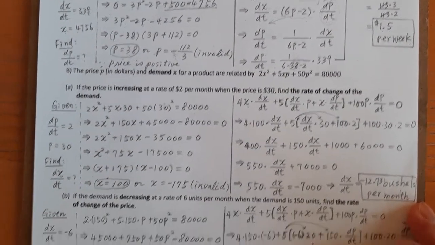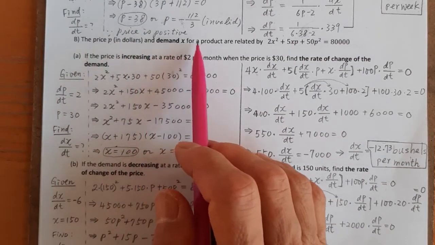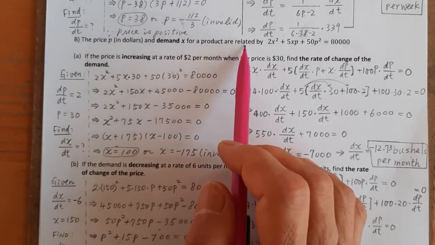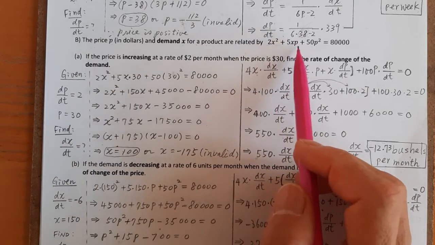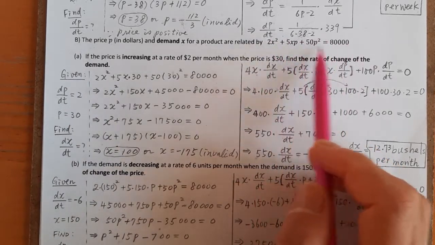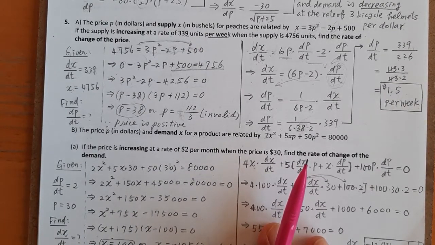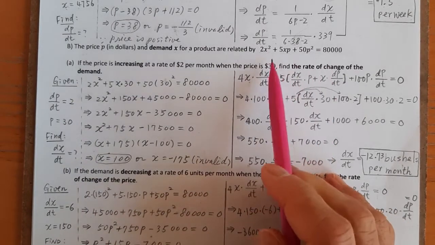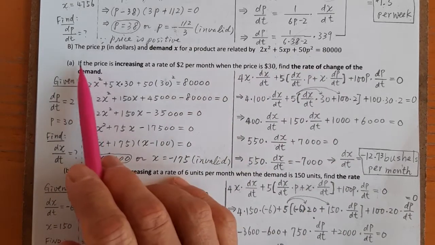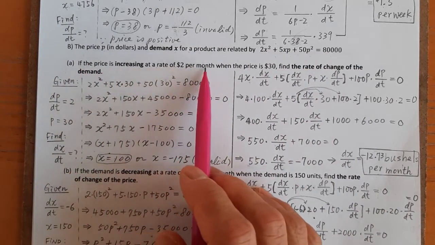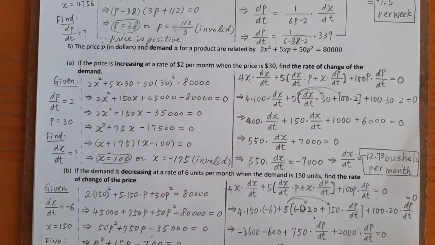B, the price P in dollars and the demand X for a product are related by this equation, 2x squared plus 5xp plus 50p squared equals something. A, if the price is increased at the rate of $2 per month, so dp over dt equals $2 per month.